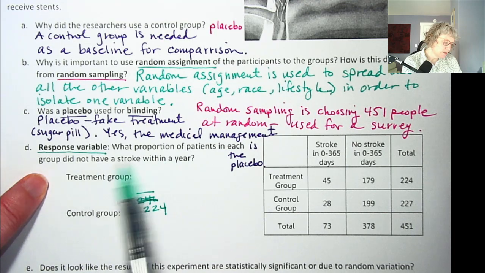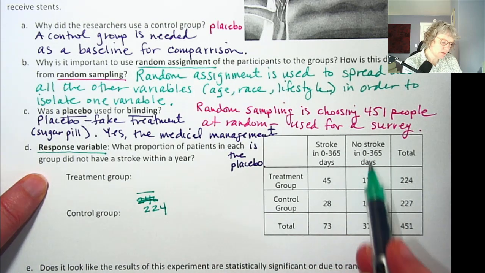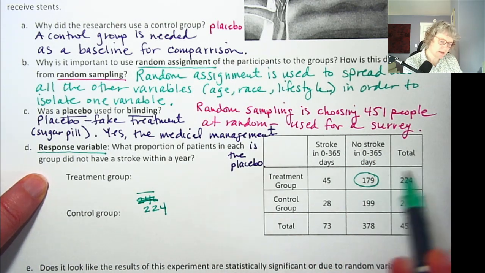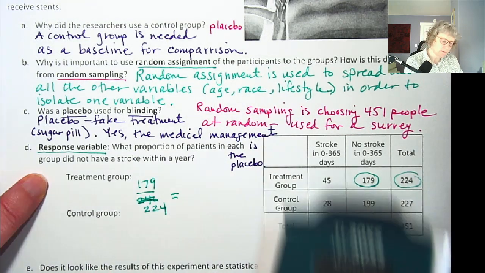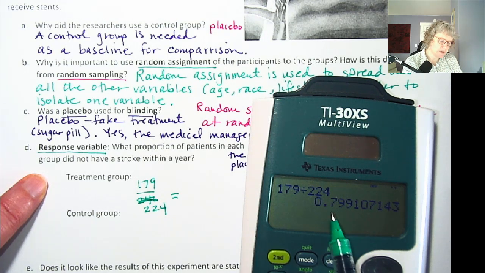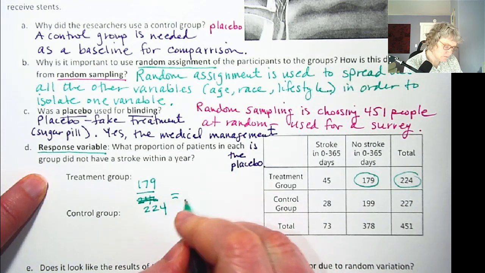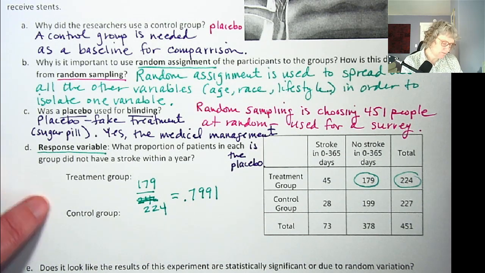And what proportion did not have a stroke? So the first column is stroke, then no stroke. So that's going to be the 179 out of 224. Okay, so I'm going to divide that on my calculator. 179 divided by 224. And I'm just going to leave it in the decimal form, which is a proportion, 0.7991. The next digit is a 0, so I don't need to round that up. We could change it into a percentage, but I'm not going to right now.